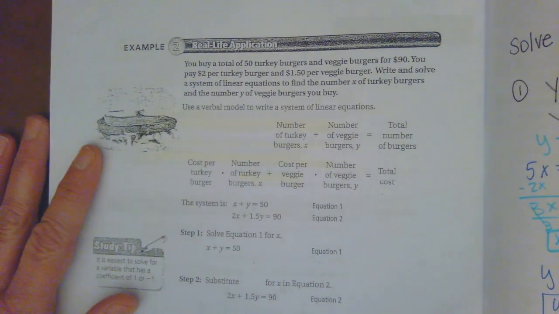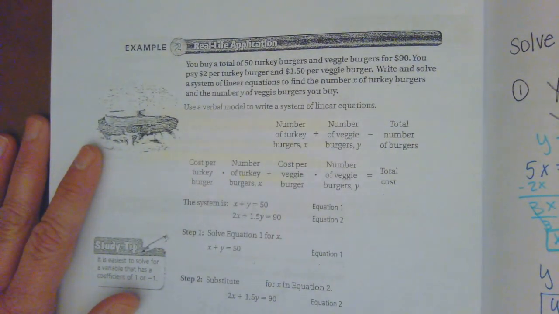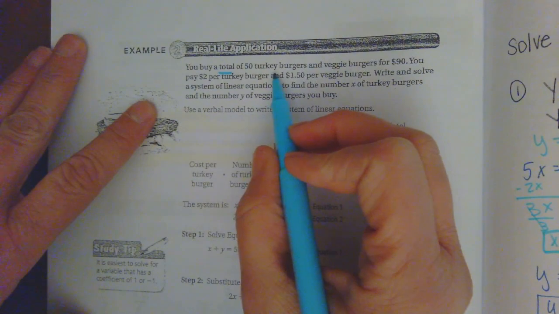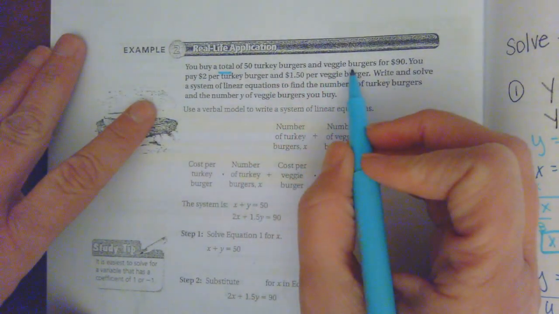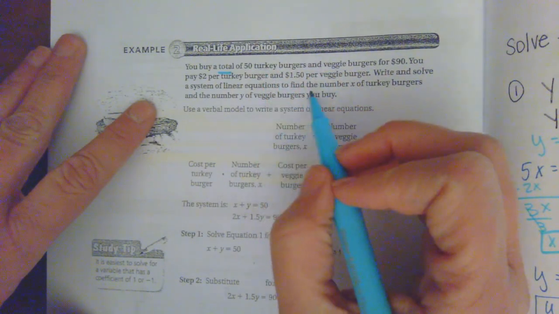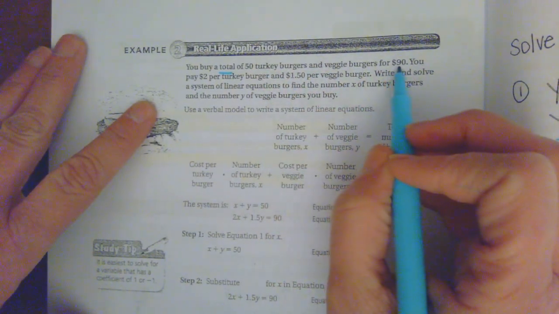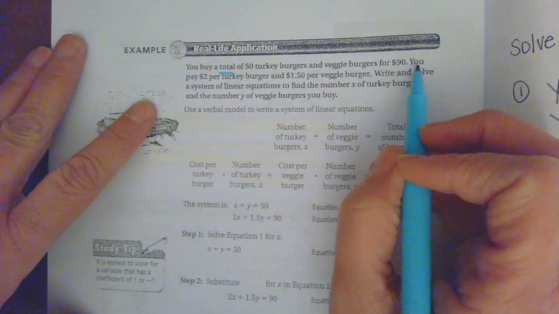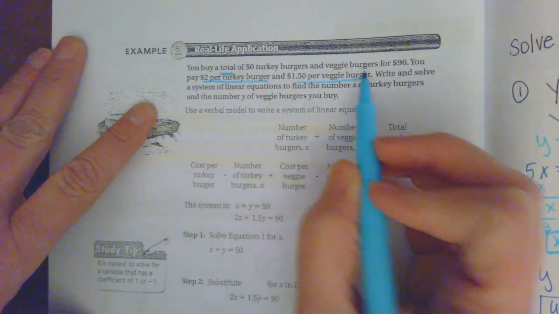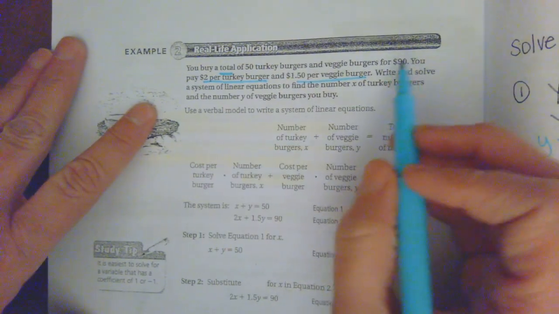Okay, so now we're on example 2. So this is part 2. And they give a really good example here. So you buy a total of 50 turkey burgers and veggie burgers. So I know if I add this and this, it's going to give me 50. And I buy that for the cost of $90. You pay $2 for a turkey burger and $1.50 for a veggie burger.